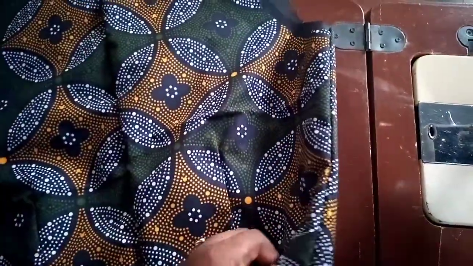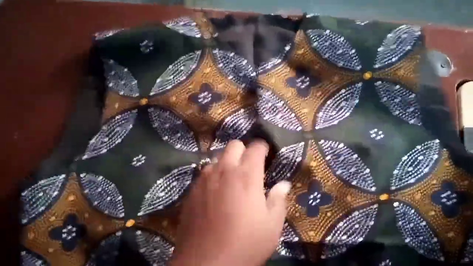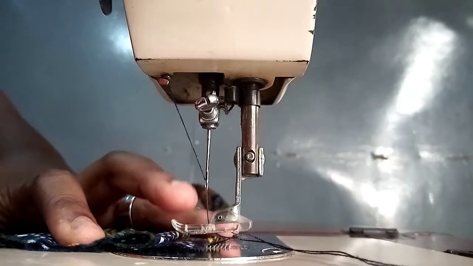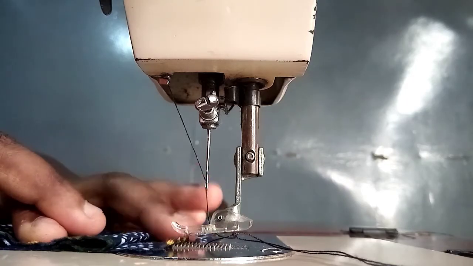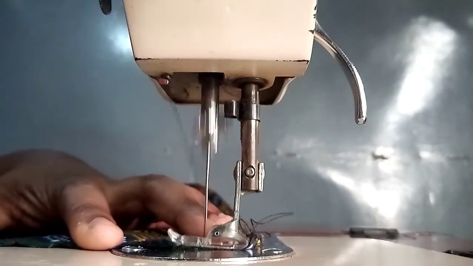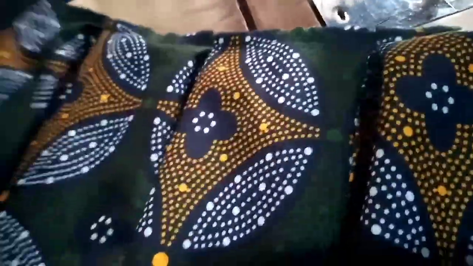So you see I finished joining the back and the front, and I've gotten a shape. I had to pin the front, the excess of the front, for me to get the correct measurements so that I can join it. So you see what I've done right here. So I'll go ahead and start folding the kissing pleat. So this is what I'm doing in my machine. I'm trying to get the kissing pleat.